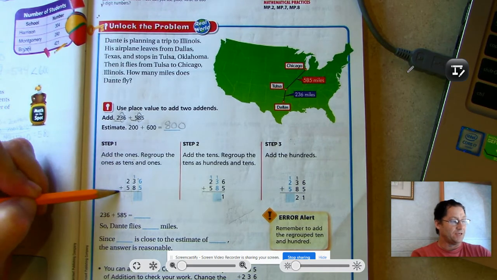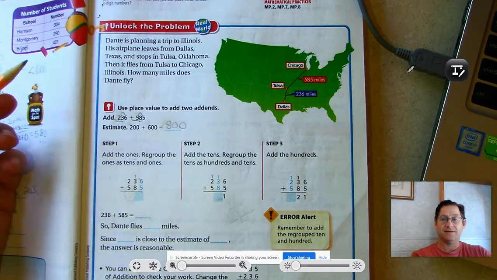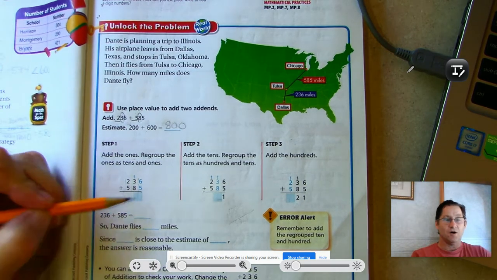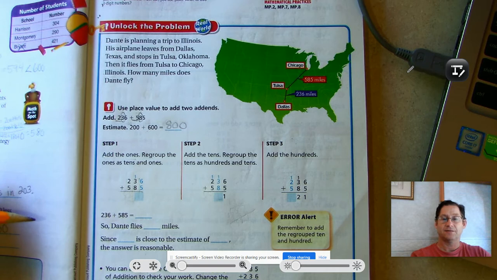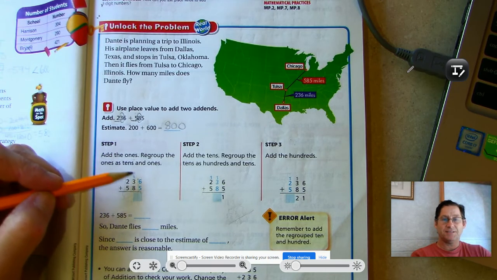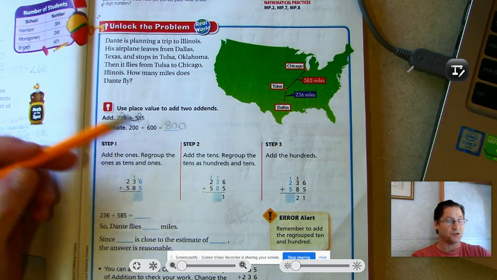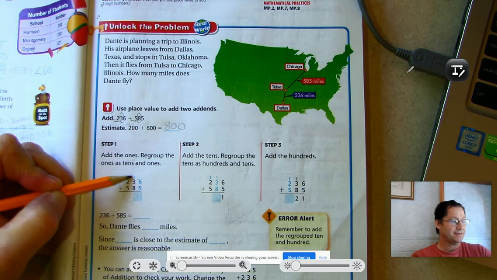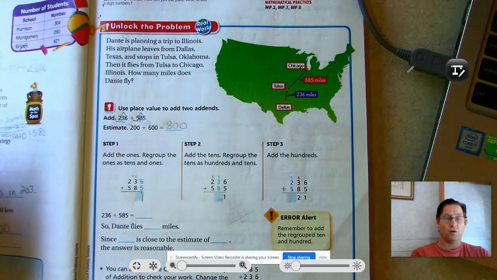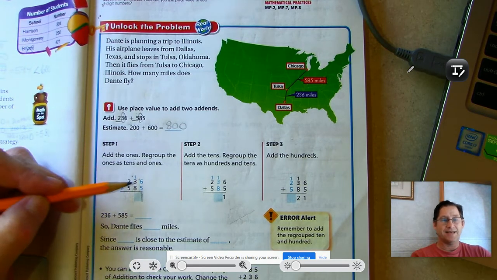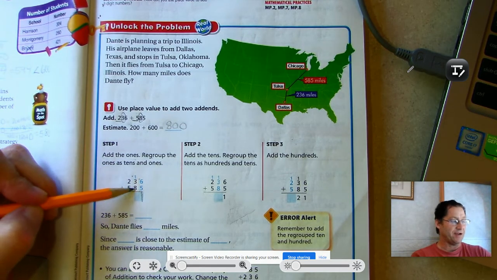So here, let's add this up and we'll see. 6 plus 5 gives me 11. Right, so 11 1s. Well, we don't put 11 1s in the 1s place. The greatest digit we can put in the 1s place is 9. So we're going to regroup the 11 1s. That means we have one 10 and an extra 1. So we're going to put the regrouped 10 above the 10s, and we're going to leave the 1 in the 1s column.